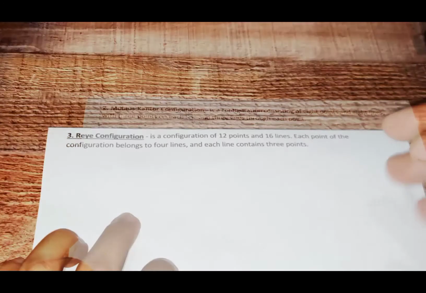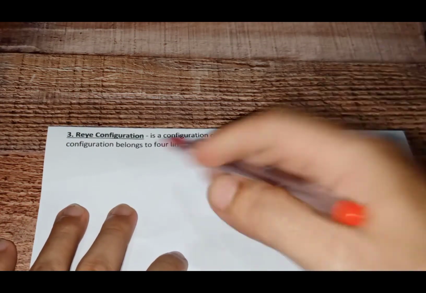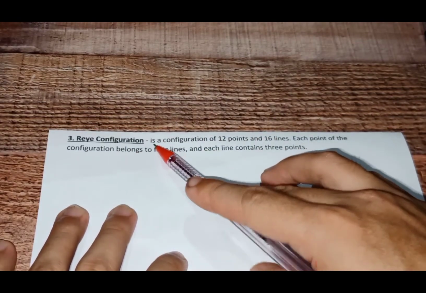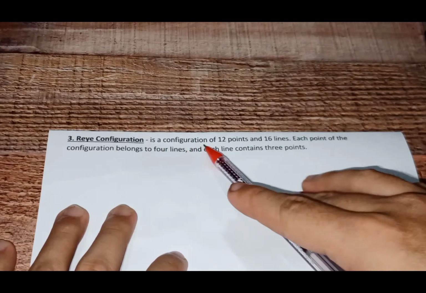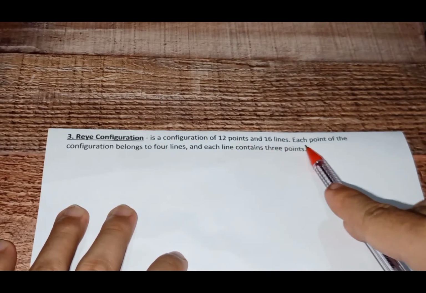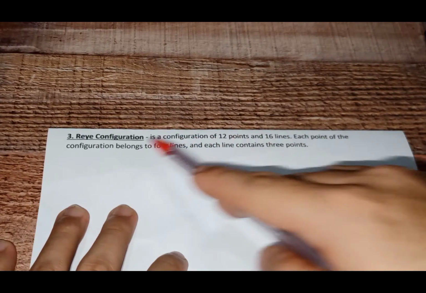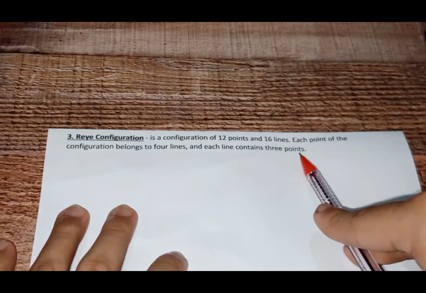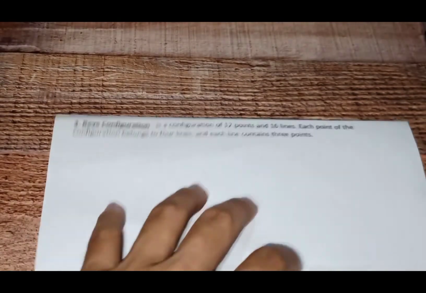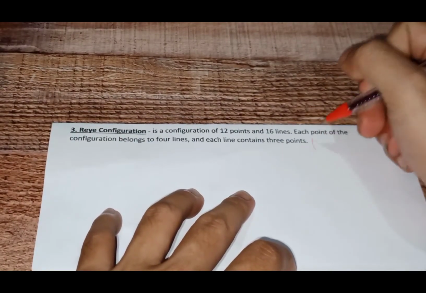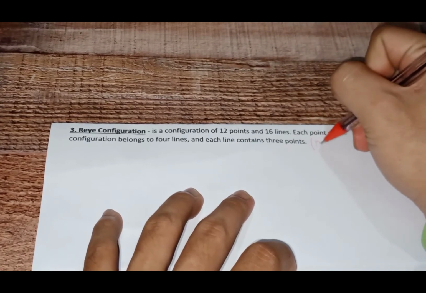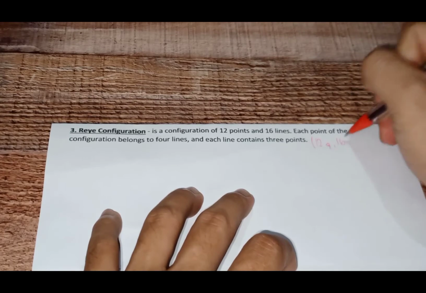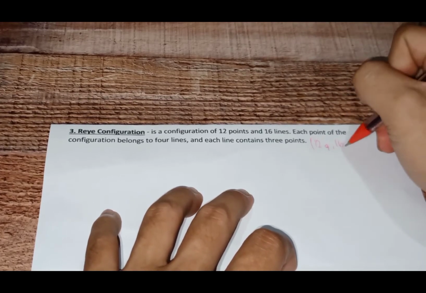The last configuration that I will discuss is the ray configuration. By definition, a ray configuration is a configuration of 12 points and 16 lines where each point of the configuration belongs to 4 lines and each line contains 3 points, denoted as 12 sub 4 and 16 sub 3.